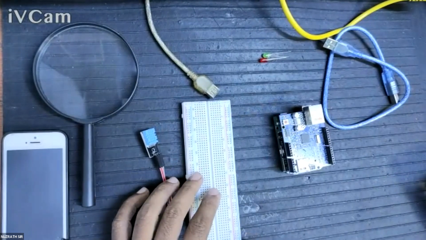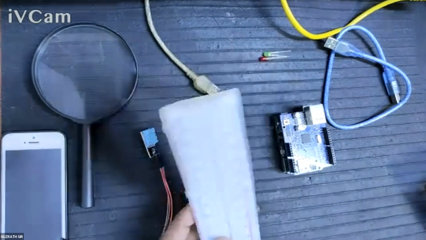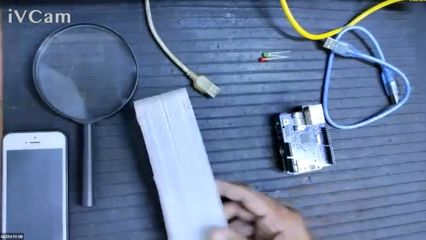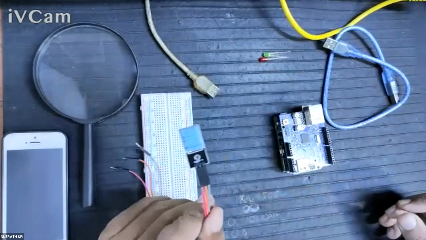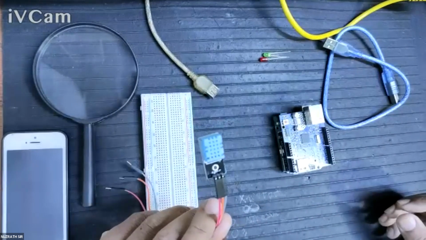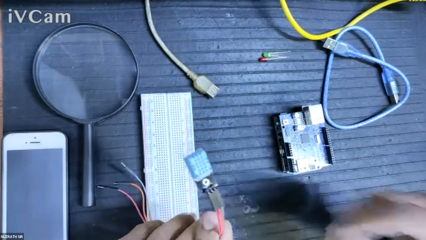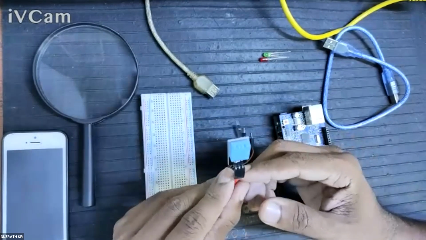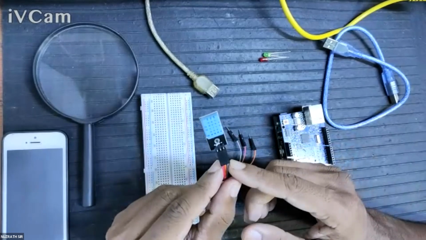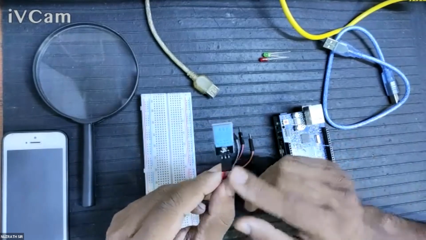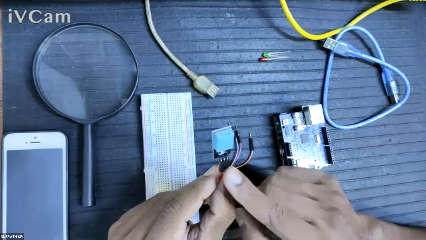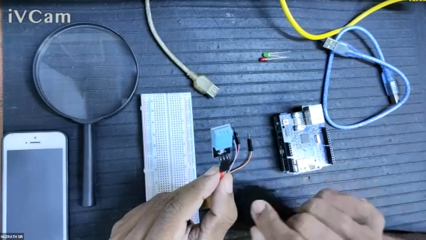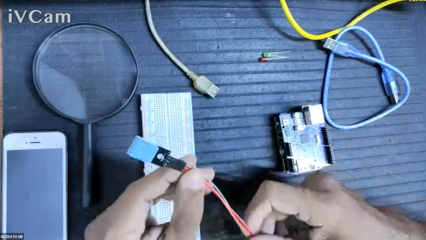Basically, for the things that we're going to do today, we might need a breadboard. I'm planning to plug this one directly to the board, but in case I need a breadboard, I just took one. This is the DHT11, which means digital humidity and temperature sensor. I'm using a temperature sensor module. This one has 3 pins, while the one that we used in the lab had 4 pins. In that one, the first, second, and third pins we didn't use, and the last pin we used. That is how we were using that.